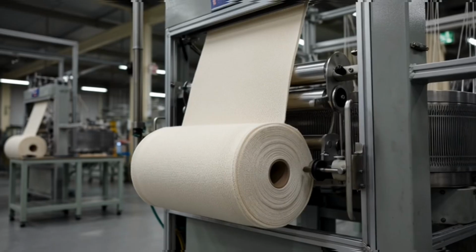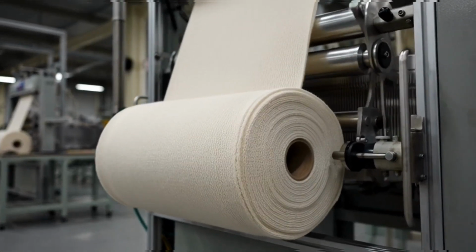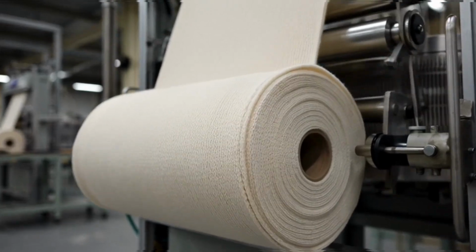Fabric rolling. The fabric is then rolled into batches. Proper rolling ensures smooth handling and prevents wrinkles or distortion.